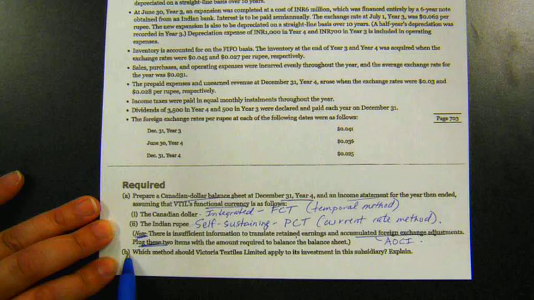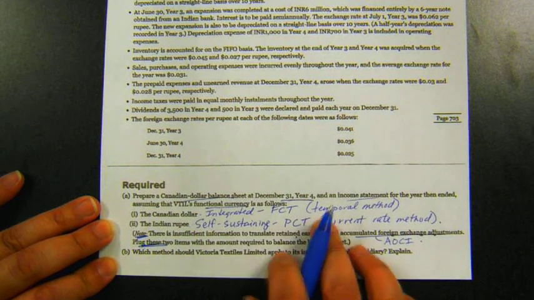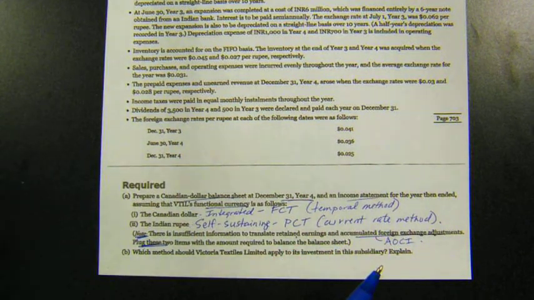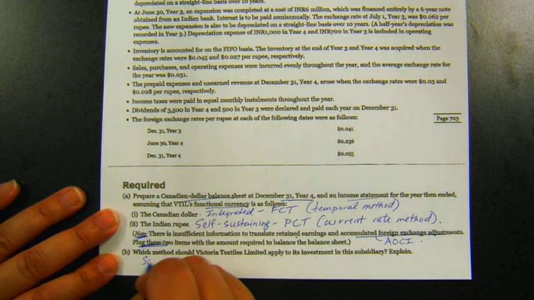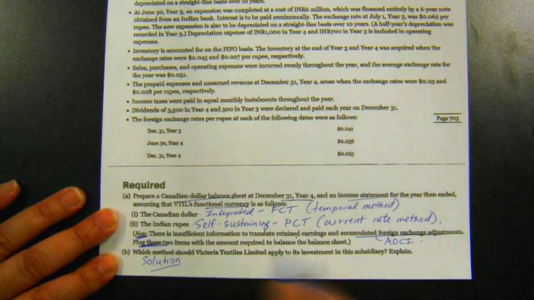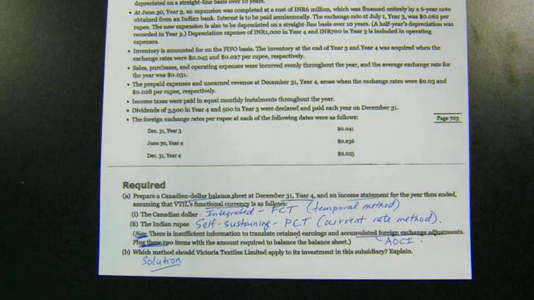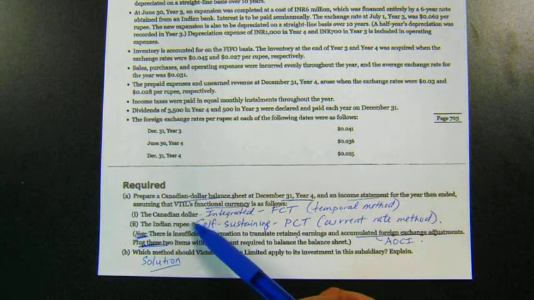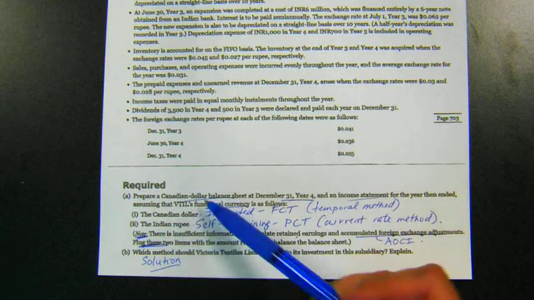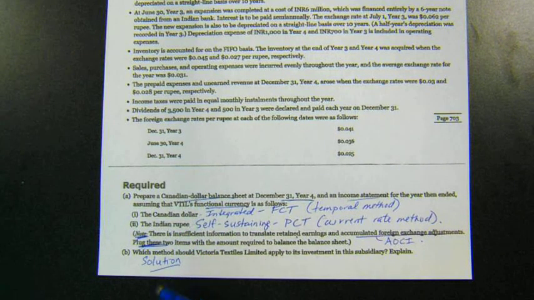Now, part B, which method should they use? Given everything up front in the original information, you can just look at that in the solution. It's a nice little thing to think about. Okay? I'd never leave a question open on an exam where you had to pick the right one, right? And it could have been wrong. So if I wanted to know, are they self-sustaining or integrated, that would be a separate question.